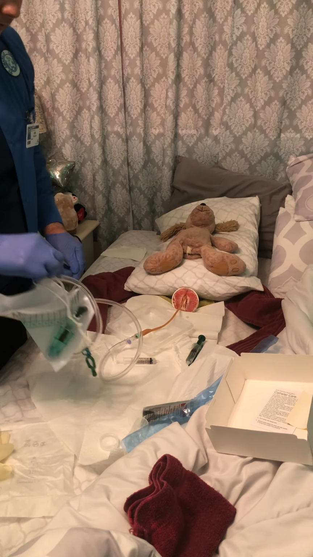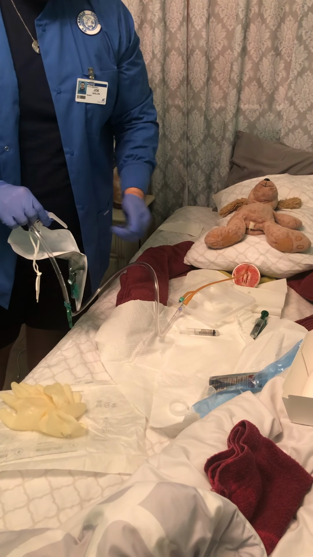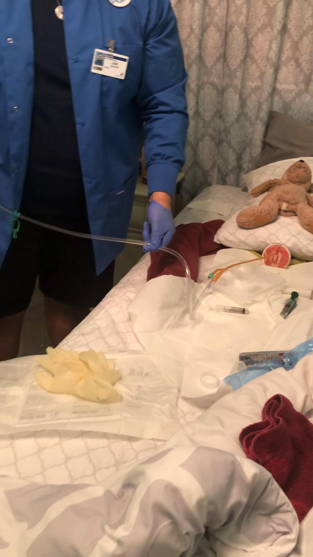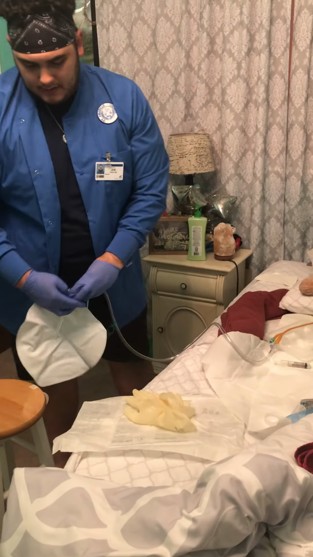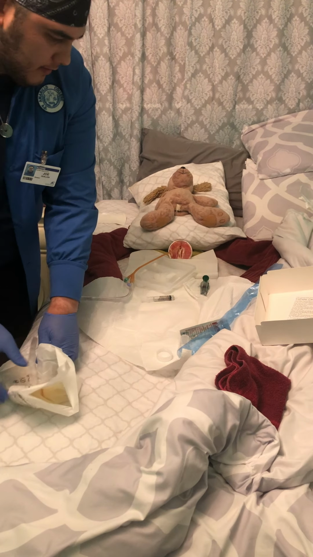So you want to place the Foley bag, obviously below the bladder, and you never want to place it on the bed rails, so you always want to just hang it on the frame of the bed, as so. I'm going to go ahead and clean up.